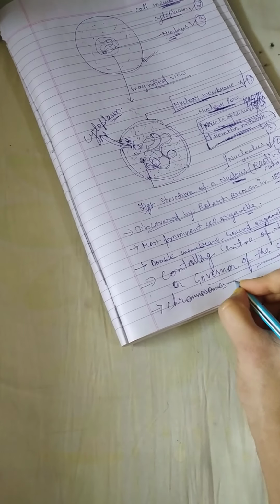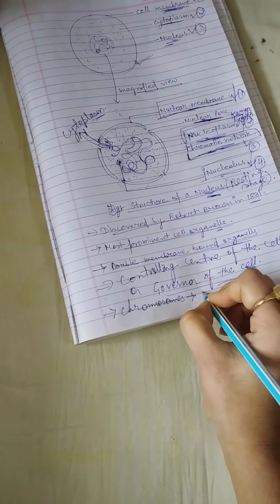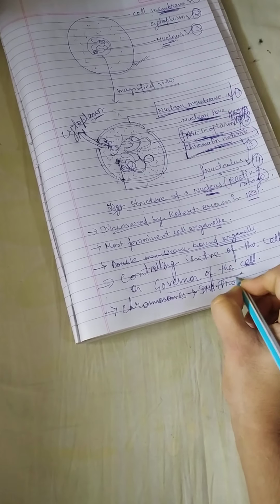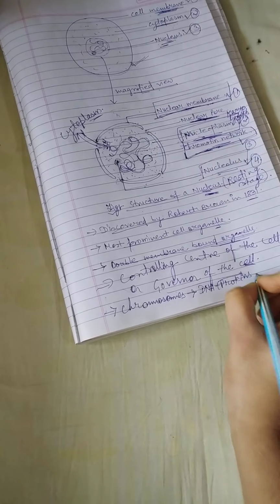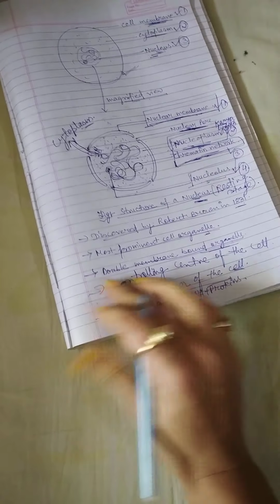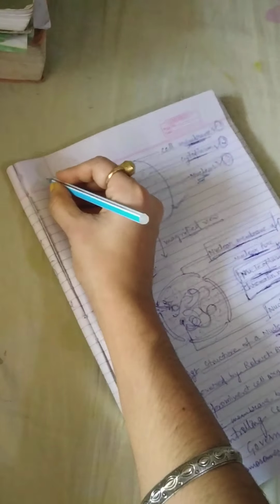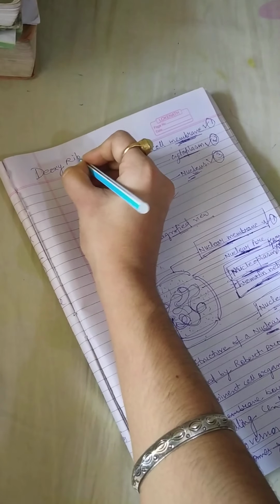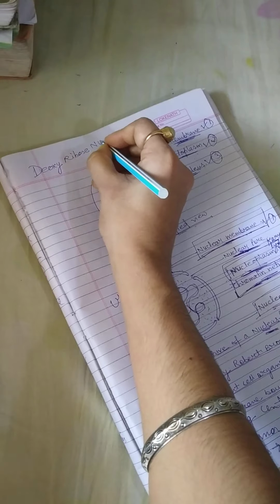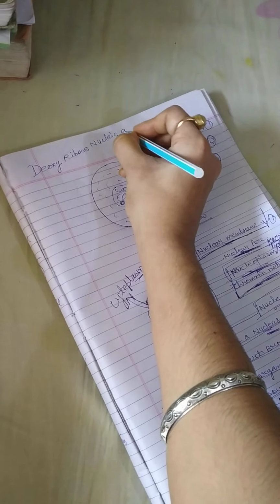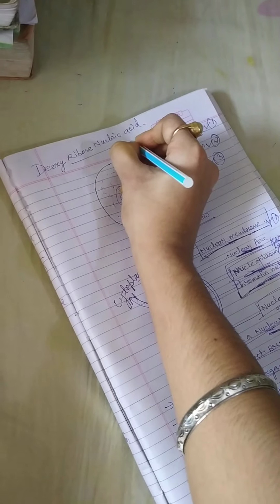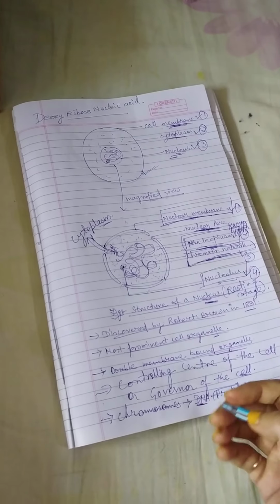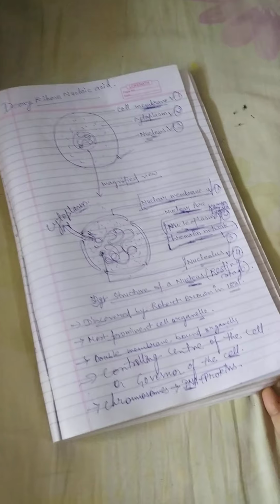These chromosomes are made up of DNA and proteins. The full form of DNA is deoxyribose nucleic acid. This is the genetic material in our body, which gets transferred from father and mother to the offspring.